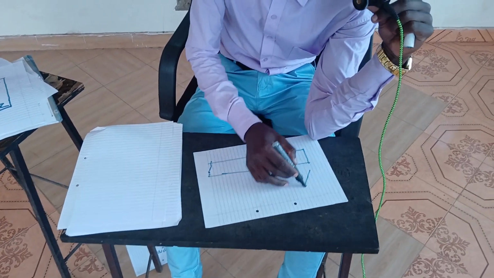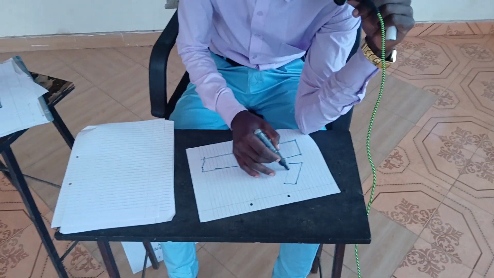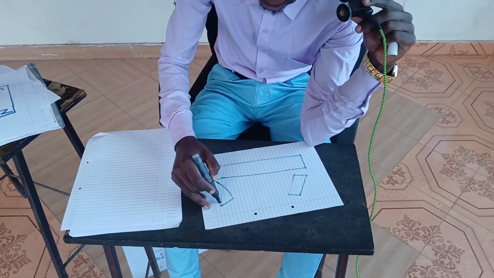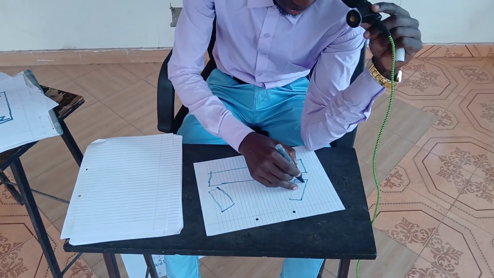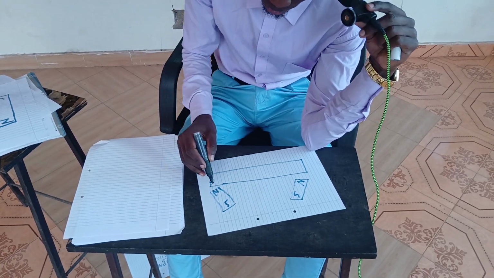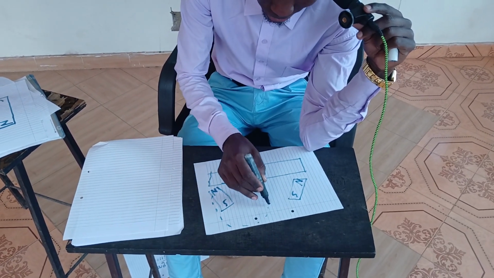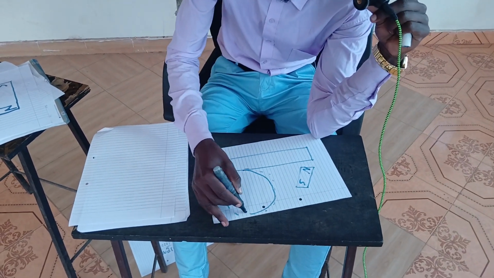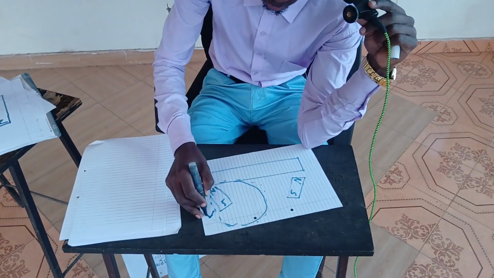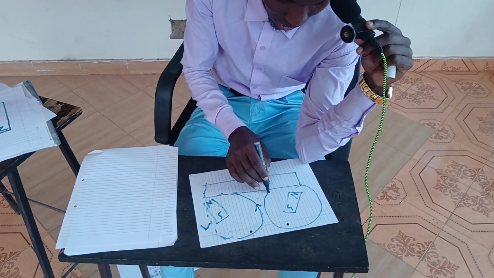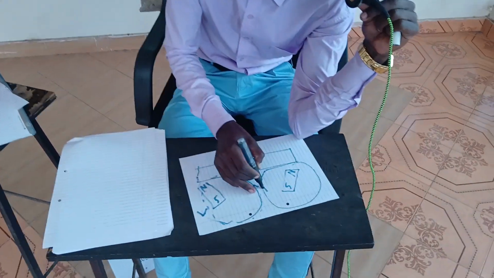We can have one magnet and another magnet on this side. This may be north pole, south pole, north pole, south pole. Then this can be stroked halfway. This can be stroked halfway, while this other can also be stroked halfway. Like this.